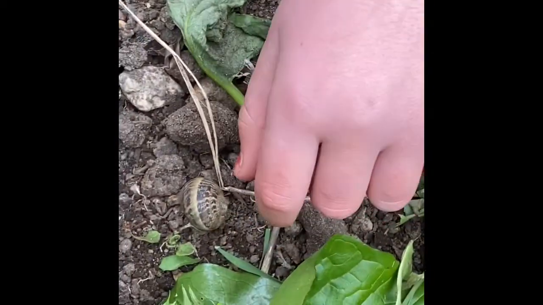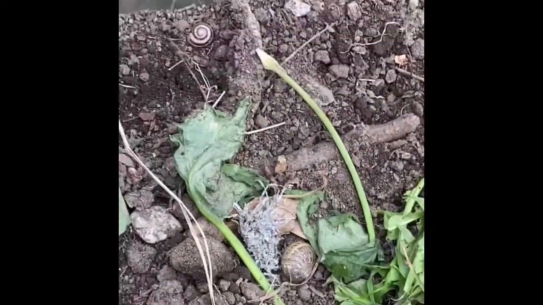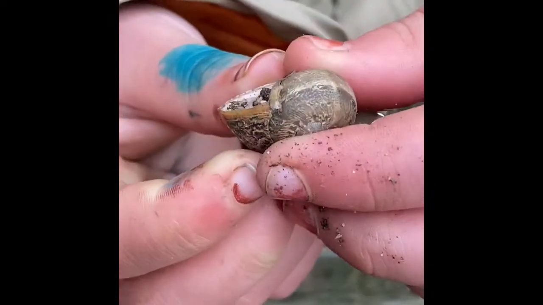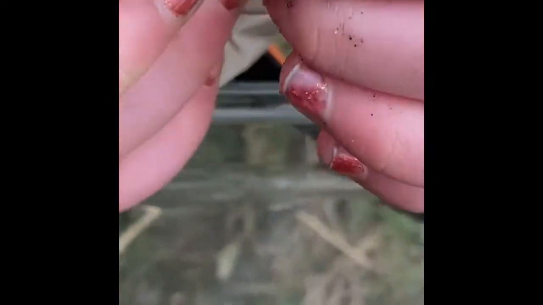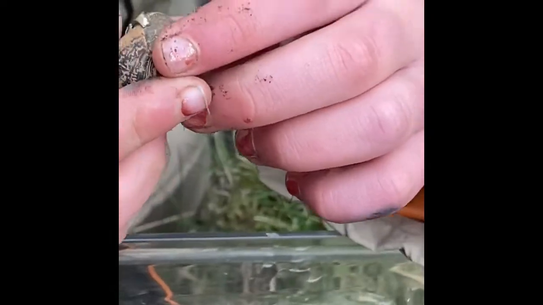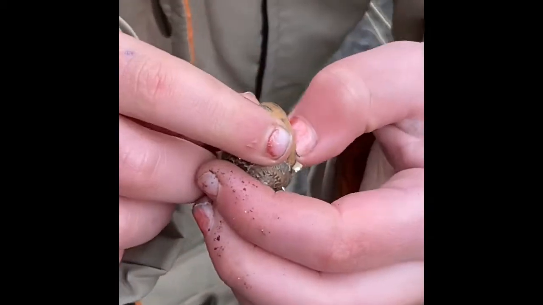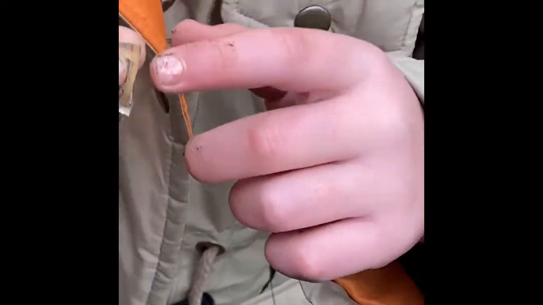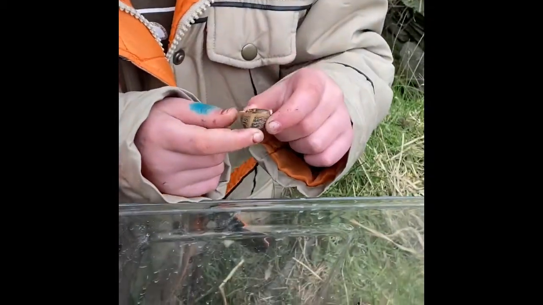Point out the bits of the shell that you know then, Poppy. So that's the shell. That's the spiral. You can't. They are in there. They're just scared. Okay. So yeah, that's basically when they do come out. That's the head.